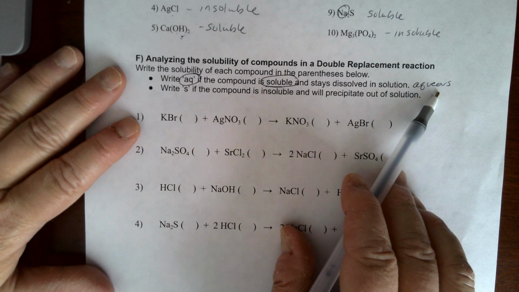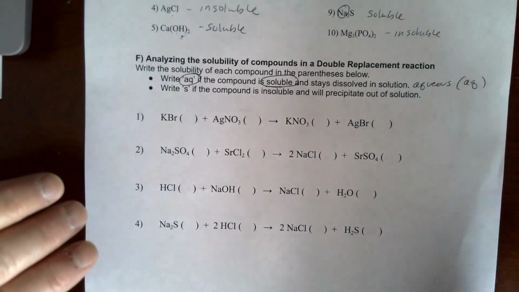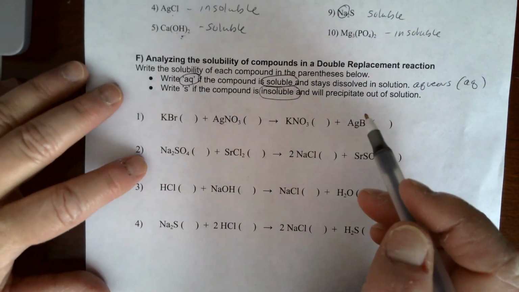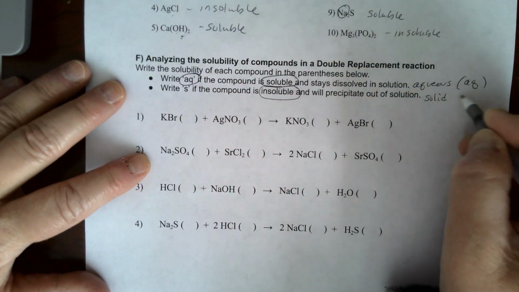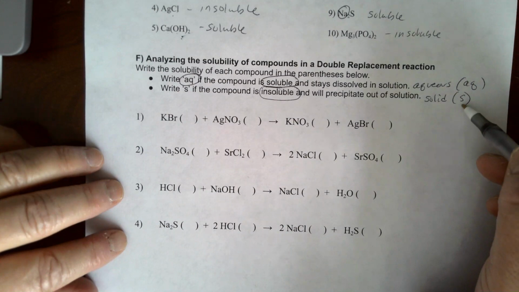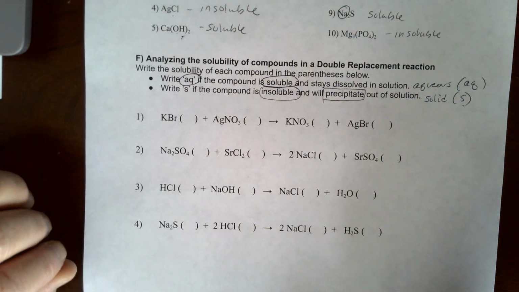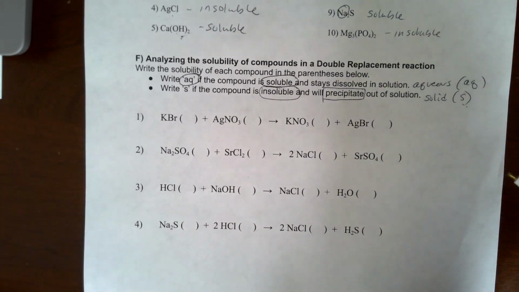We classify it as aqueous, and we use the abbreviation AQ. If the substance is insoluble, that means it is a solid, and we use the S in parentheses to indicate that it is solid. We also sometimes say that it is a precipitate. A precipitate is where a solid forms where there was no solid before.